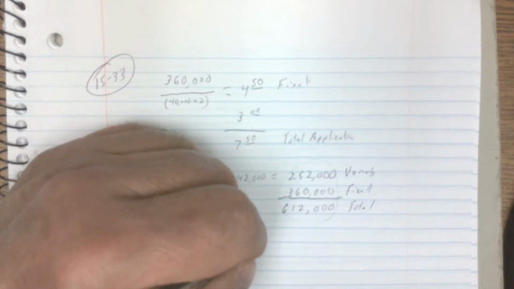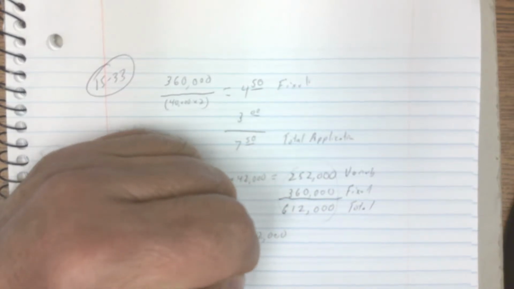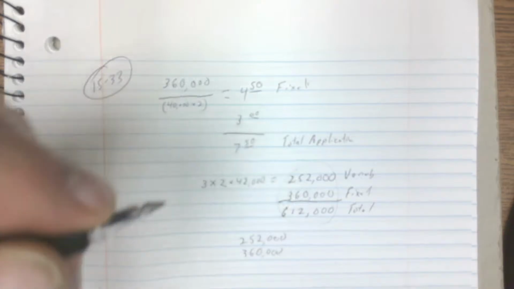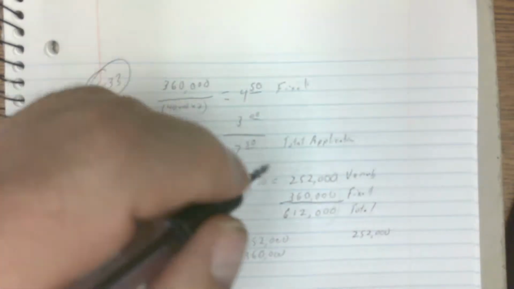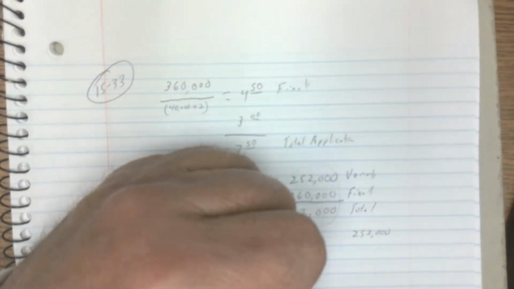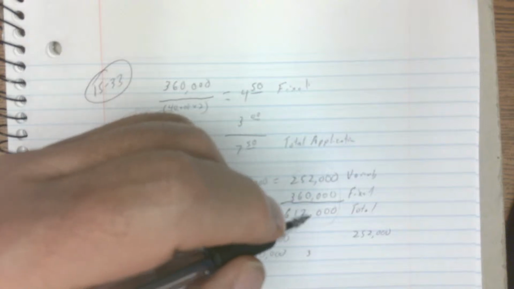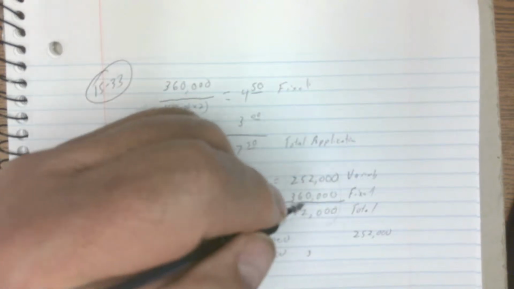So we got 252 and 360. This is going to be the same 252, but now we're going to use this 4.50. So 3 times 2.